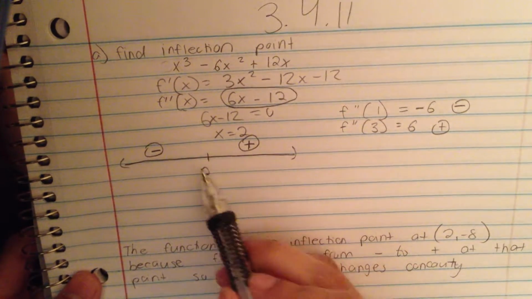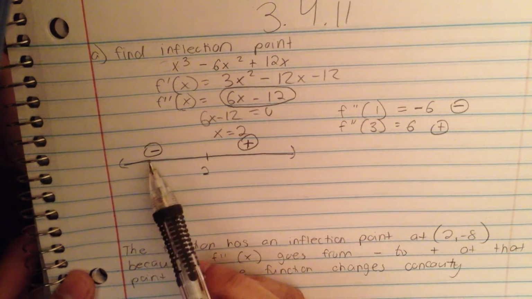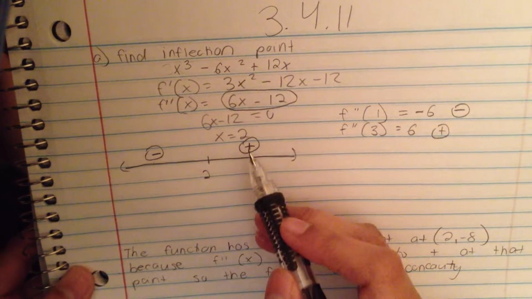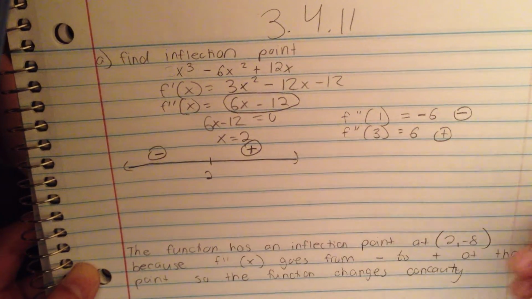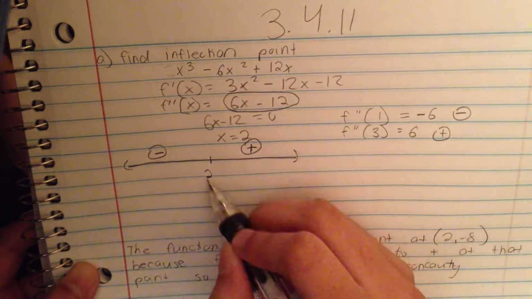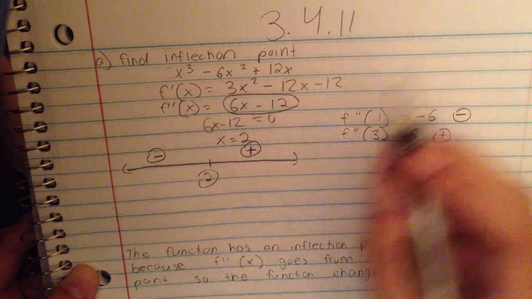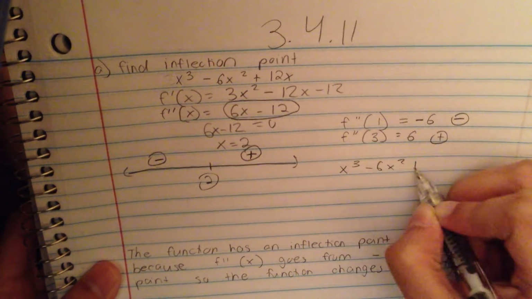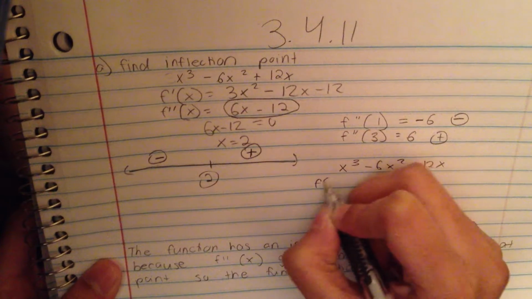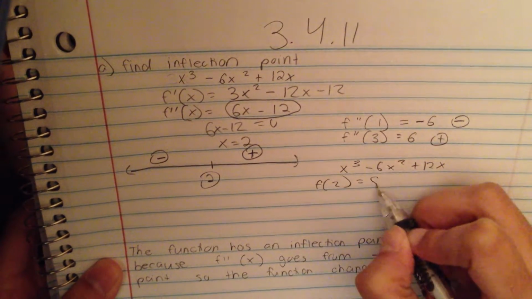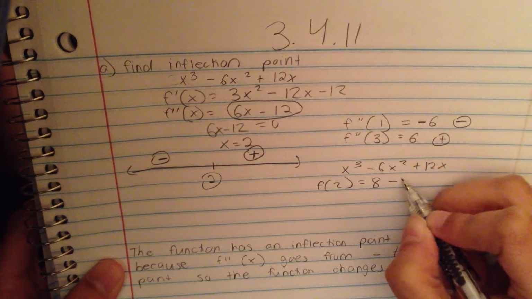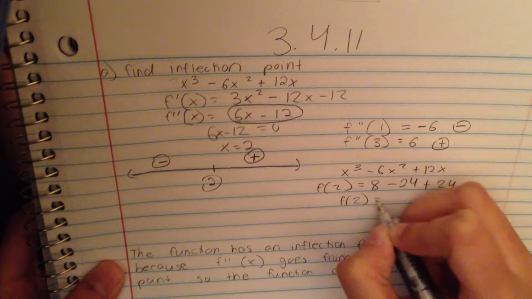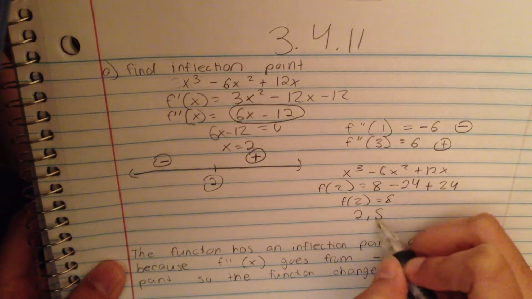And you know there's an inflection point at x equals 2 because of concavity, because the second derivative changes from negative to positive at that point. You know there's a concavity change, which is where the inflection point occurs. So I'll be plugging in 2 into the original function to find the y value. So I'm going to be writing the original function over here. And f of positive 2 is equal to 8 minus 24 plus 24. F of positive 2 is equal to 8. So the inflection point is at 2, 8.